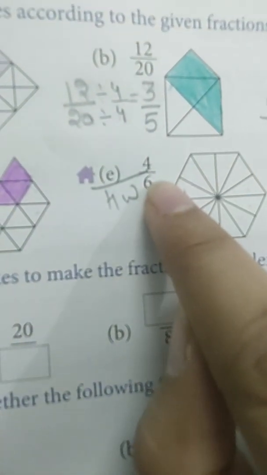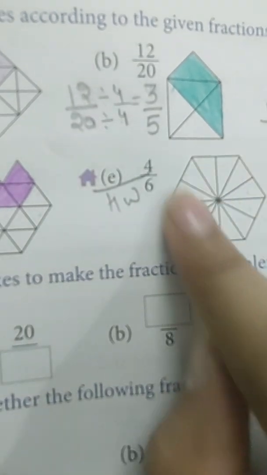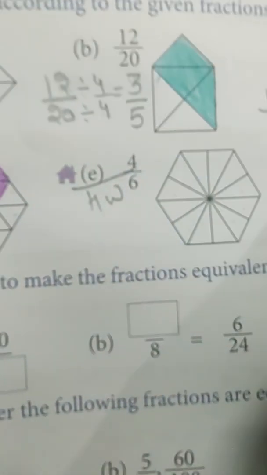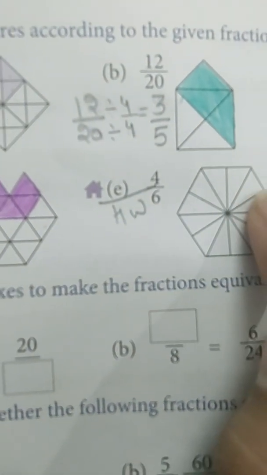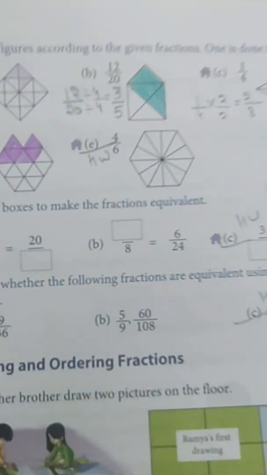So you have to multiply that number so that you can get the equal number of divisions, and then you have to multiply the numerator also with the same number, and that portion you have to shade. That's what you have to do here. Okay, I hope that this much is clear to everyone.